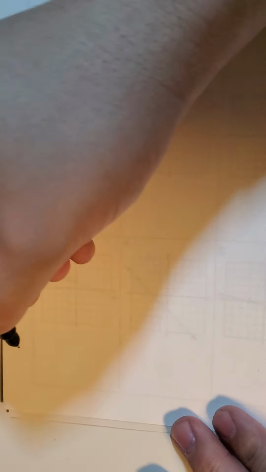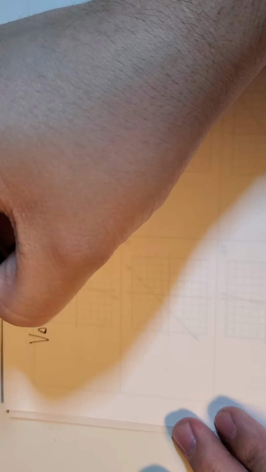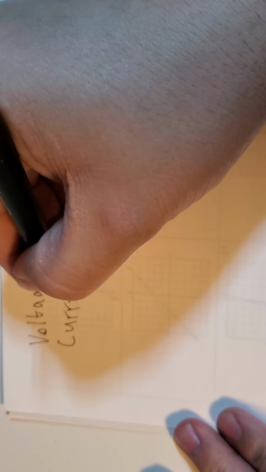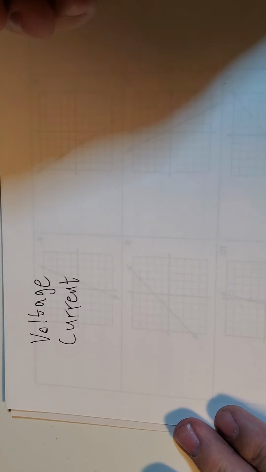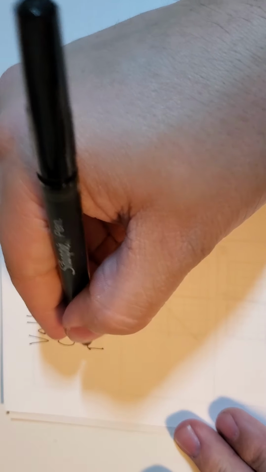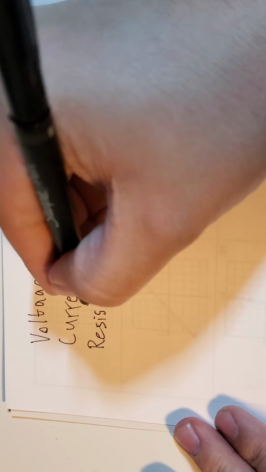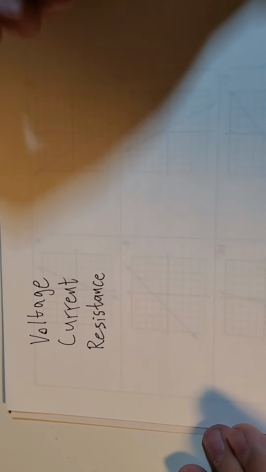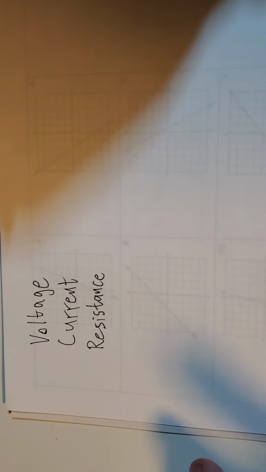Okay, so we have talked about voltage, which is potential energy. We have talked about current, which is the flow of electrons, and we have talked about resistance, and that is the opposition to the flow. So now we're going to put this all together, and we're going to be looking at circuits.